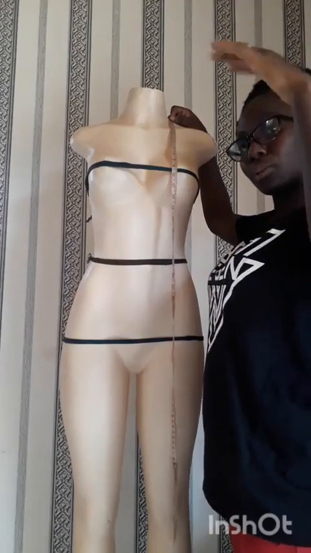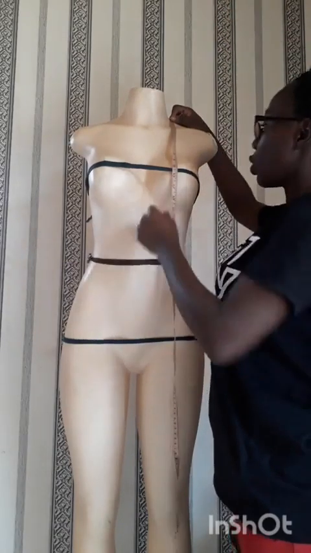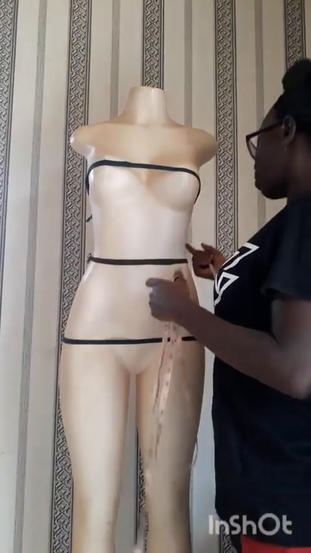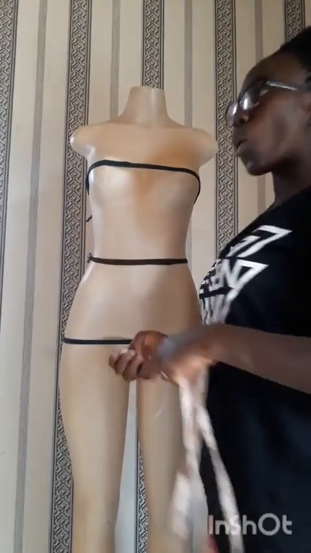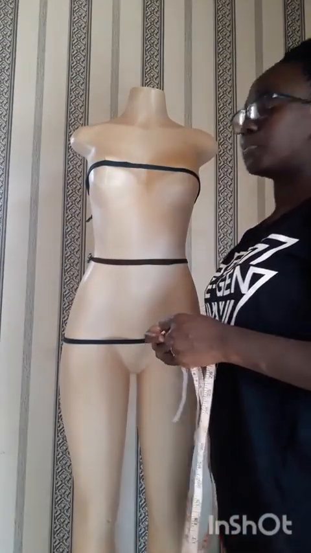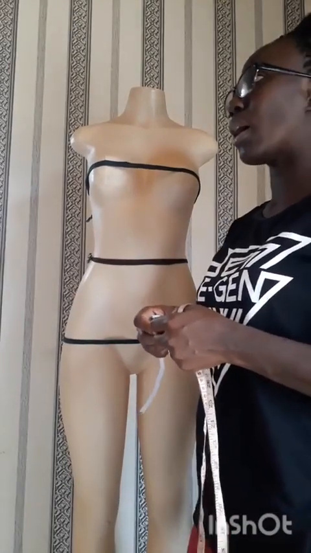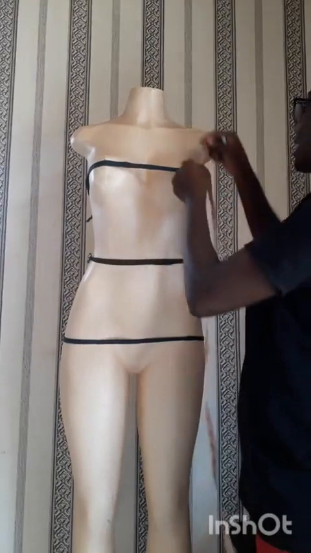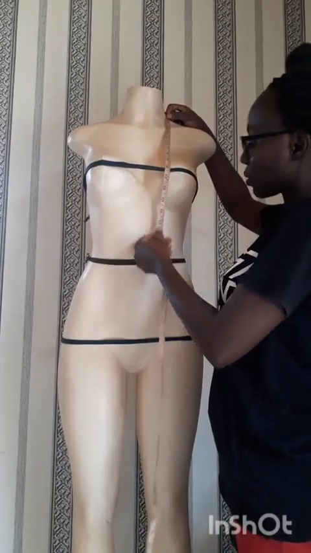As we move on, when we get to the intermediate and advanced levels, when we want to do our princess cut, our bustier, our corsets, cupped corsets and all that, we need the measurement from here, this vertical measurement from here.